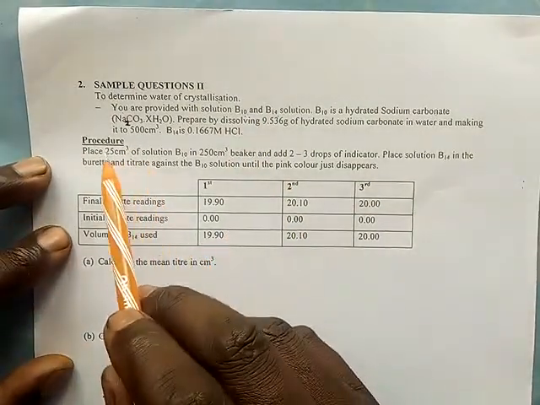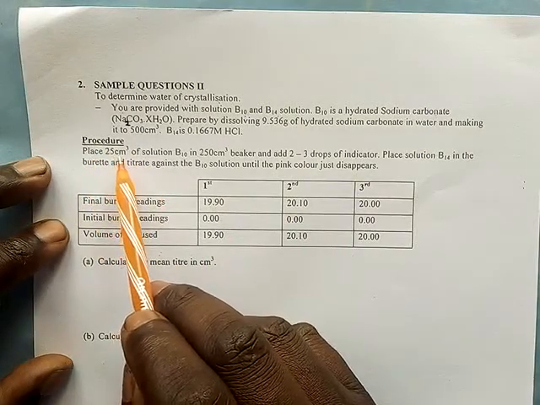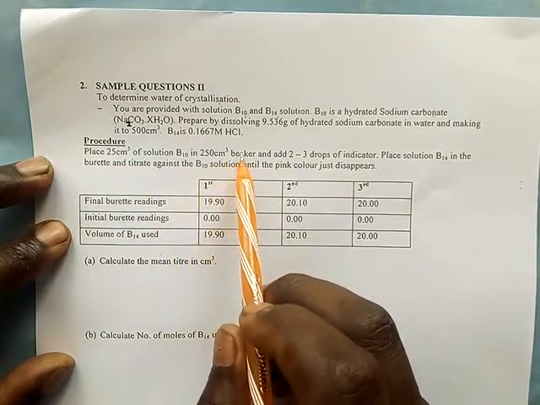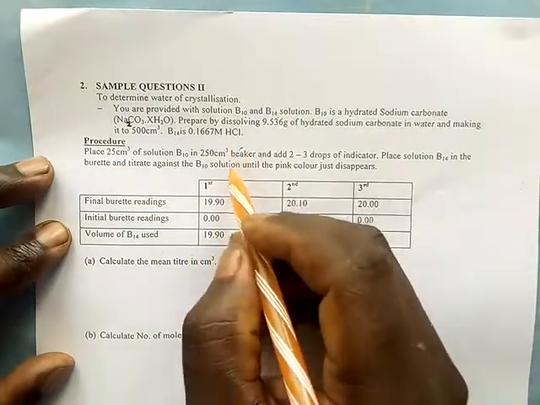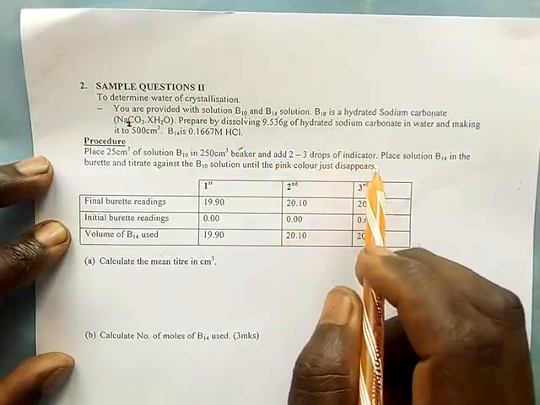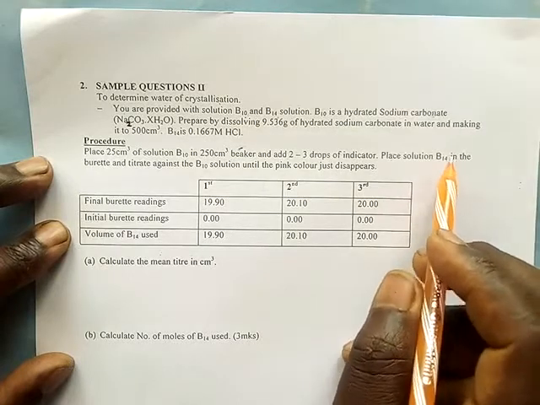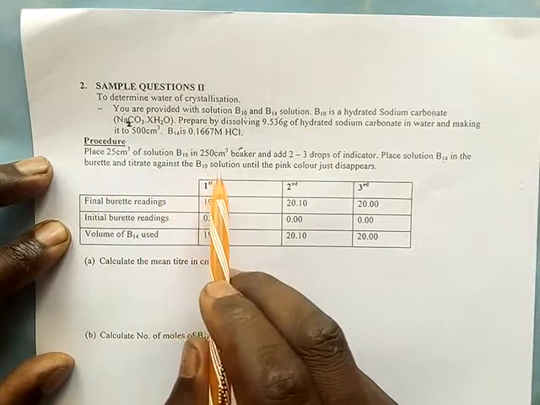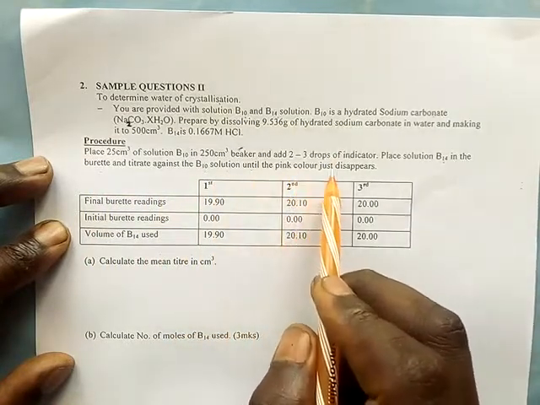Our procedure. Place 25 centimeters cube of solution P10 in a beaker. We use a conical flask. So I think yes, it should be a conical flask. Add 2 to 3 drops of indicator. Place solution P14 in a burette and titrate against the P10 solution until the pink color just disappears.